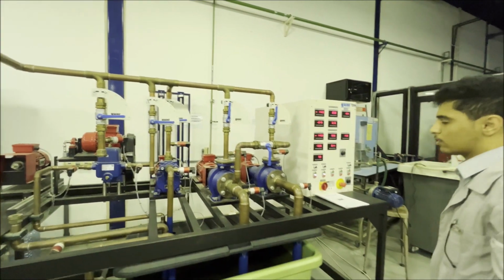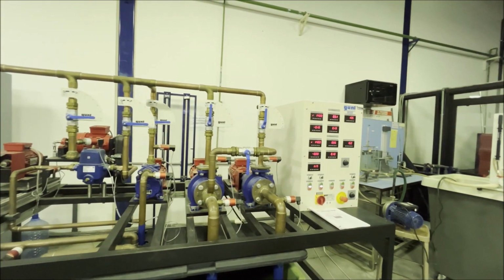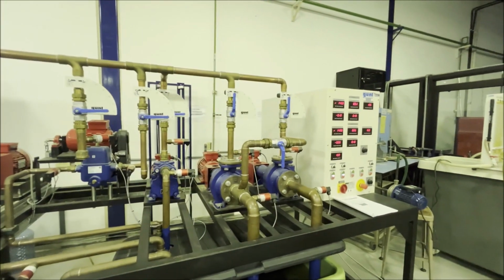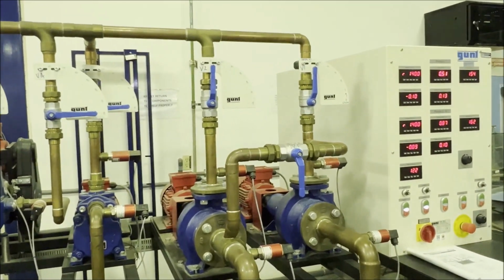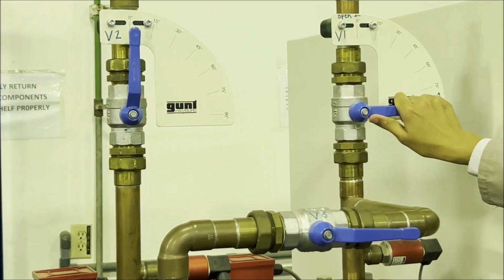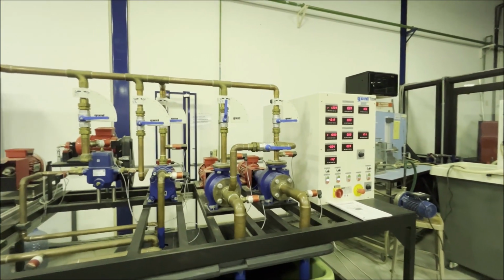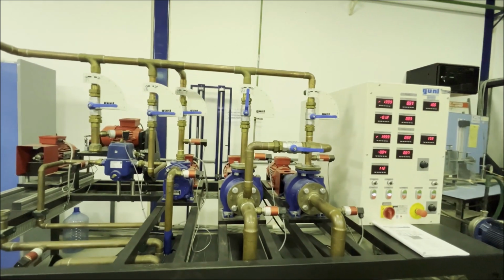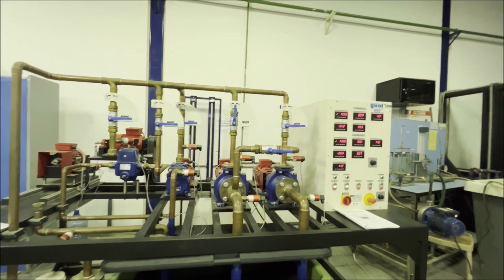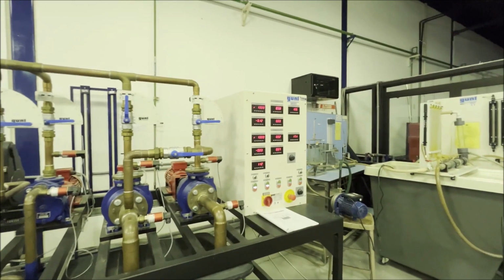Yes, and now we are going to make it series. Okay, we are going to make it series. Now V6 should be open and V1 should be closed. Yes. Yeah, first open the V6, and close the V1. Yes, now this is a series connection, and now measure the pressure, core pressure for pump 1 inlet outlet, for pump 2 inlet outlet, and it is fully open. Yes, now record these readings.